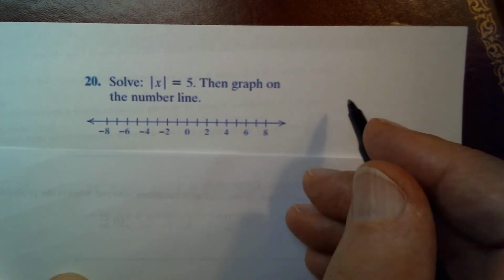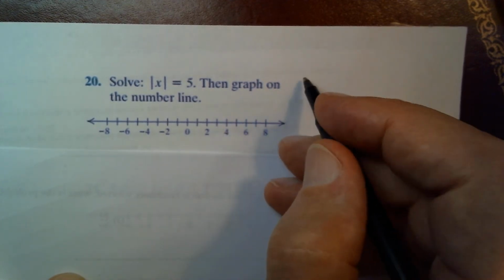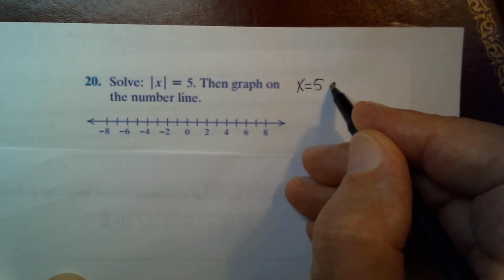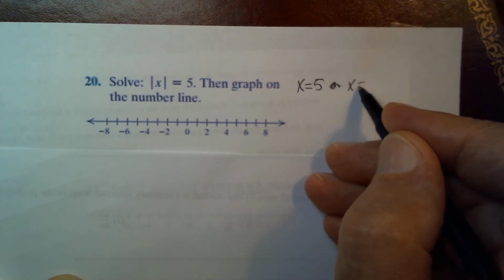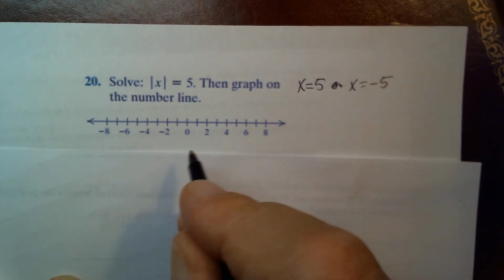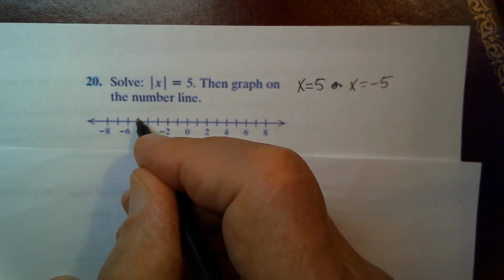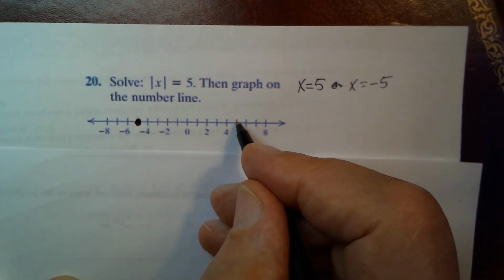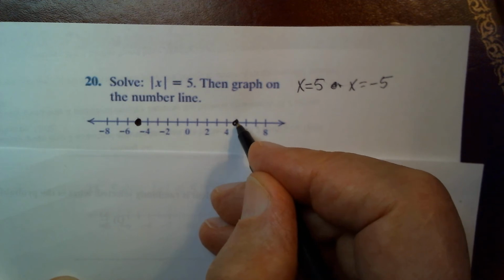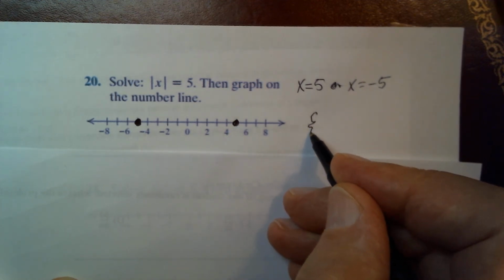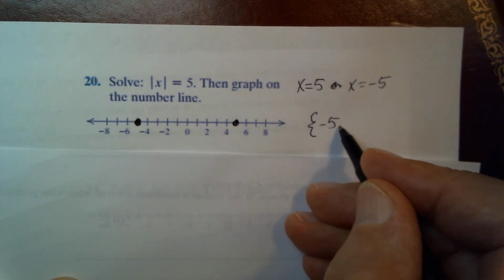For exercise number 20, we can write down the solution right away. X equals 5 or x equals negative 5. So that means on the graph, we have the solution here at minus 5, and the other solution is at plus 5. And then the solution set would be minus 5, comma 5.